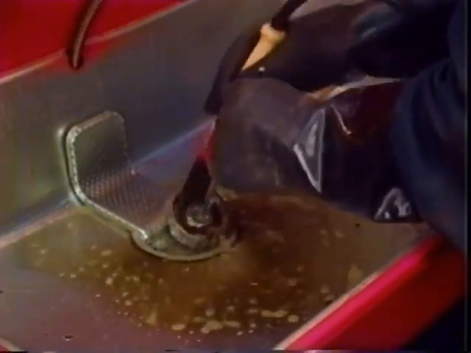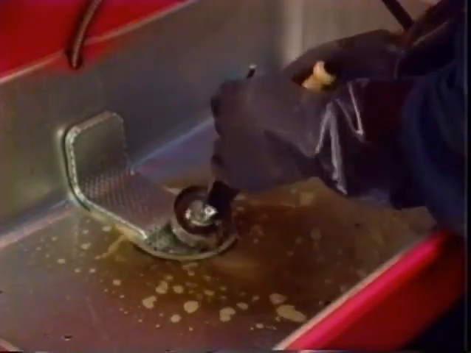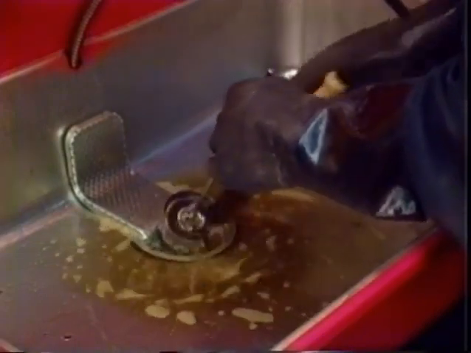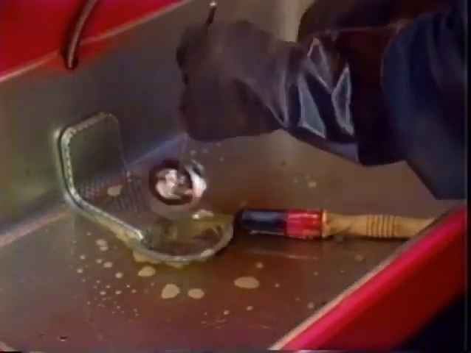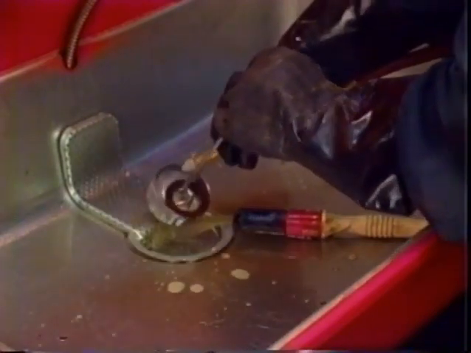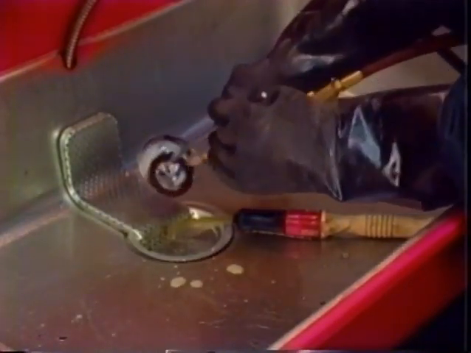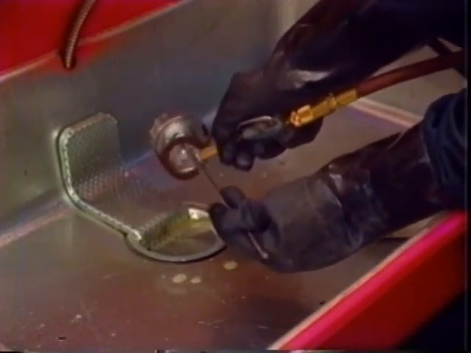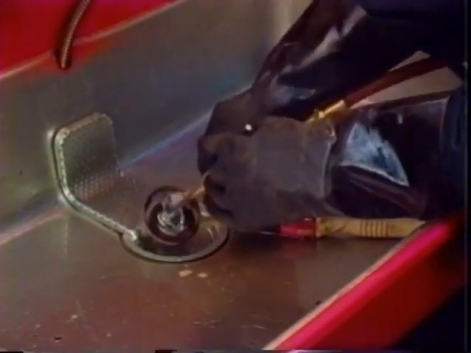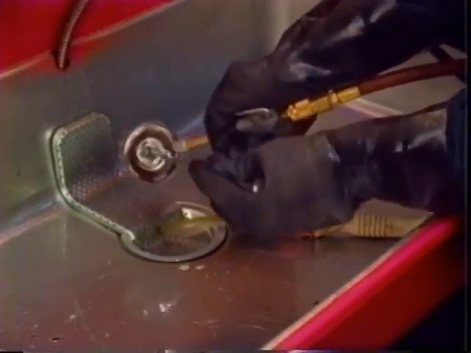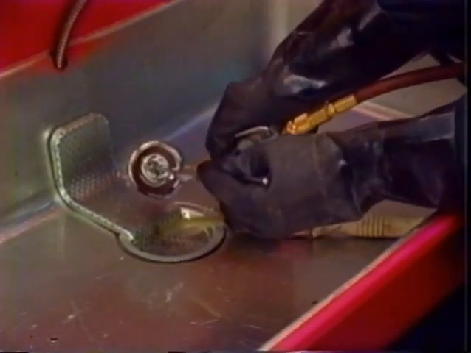Do not use a rag to do this, or you may contaminate the system with lint. After cleaning the filter, be sure to dry it thoroughly, since any residual solvent could dilute the hydraulic fluid. In some cases, the breather cap filter has a paper cartridge. If it needs replacement, follow the manufacturer's instructions.